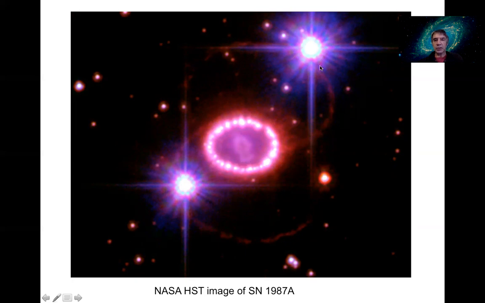You can even see some other things going on here. Basically, there was a supergiant star there, so very large and already losing some of its mass, ejecting some of its mass, and then the explosion went off inside that.